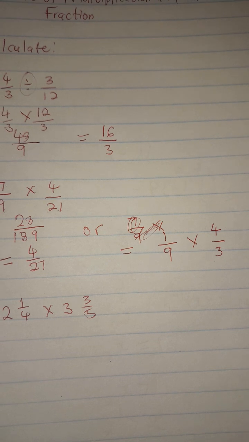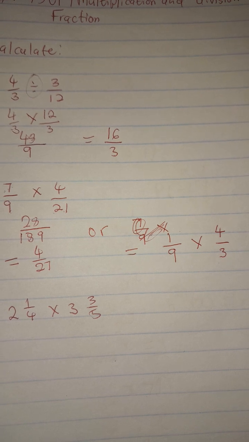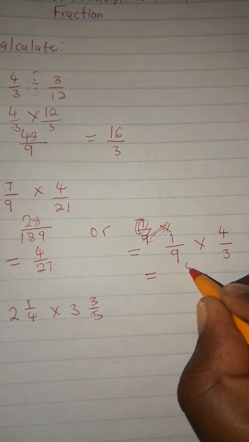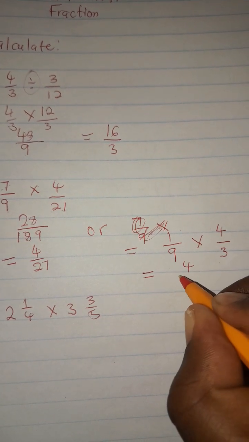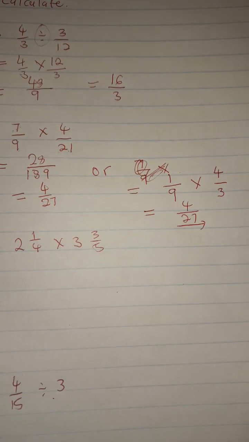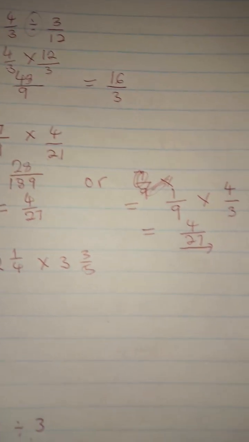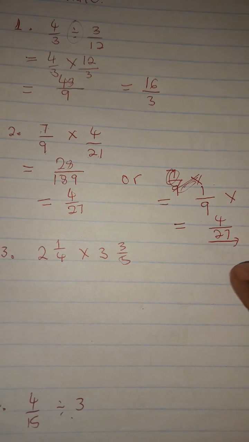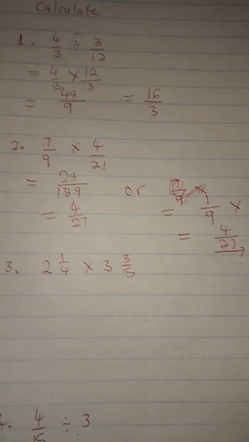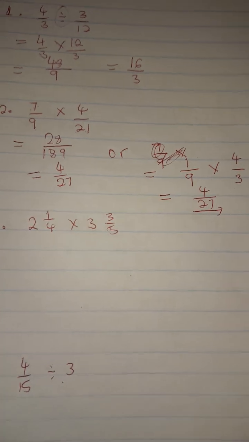So let's try to punch that in our calculator. 1 over 9 multiplied by 4 over 3. What is that? That's 4 over 27, because 1 times 4 is 4, and 9 times 3 is 27. So you can see there are many ways to kill a cat. That's the technique here. You can use different techniques in working this out. So we have many techniques to work out these fractions. So let's go to number 3.